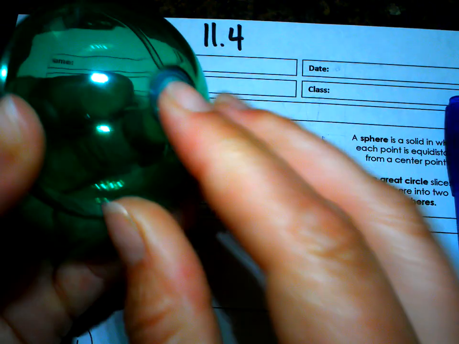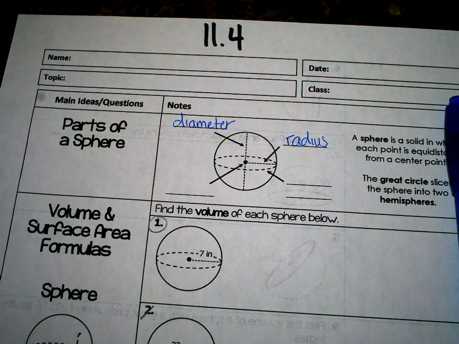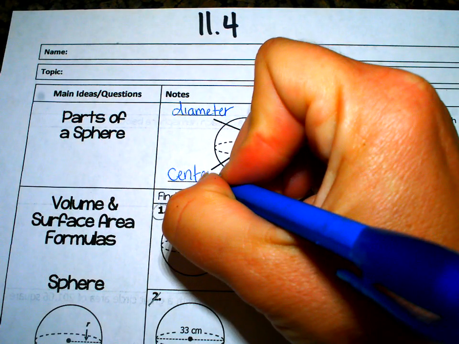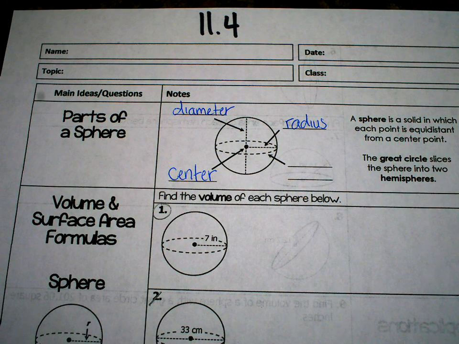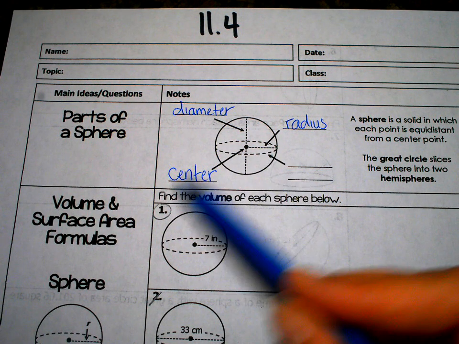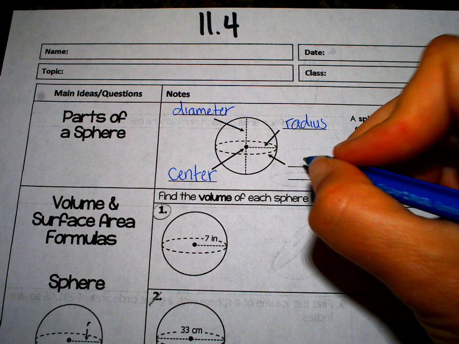Put that back on. Okay. The center, we just talked about that. It's the point right in the middle. The Earth's core is the center of the sphere. Then, this dotted line, if it were a flat plane, would cut my sphere into two hemispheres. That is called the Great Circle.